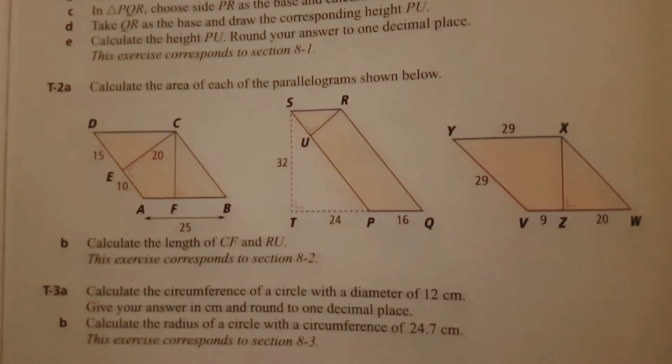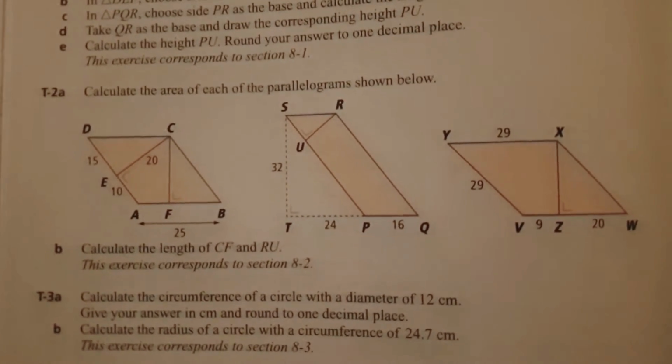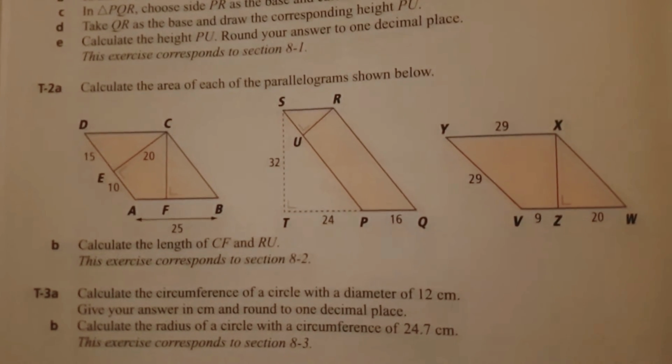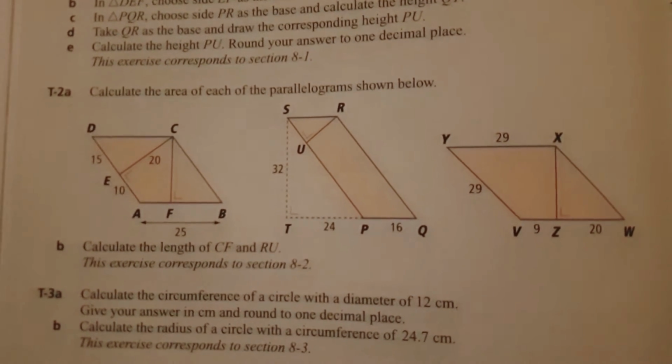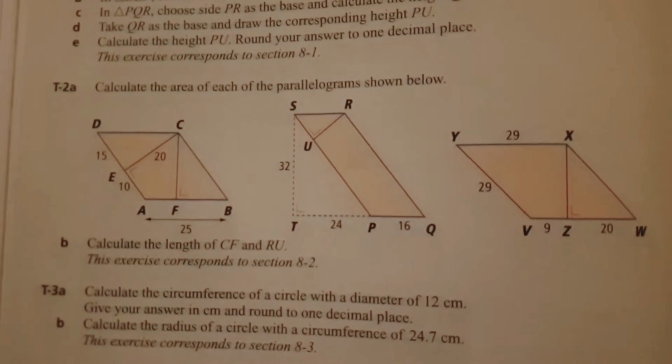This is a video for 2 TVWO. I'm going to explain exercise T2 of chapter 8. In exercise T2a it says, calculate the area of each of the parallelograms shown below.